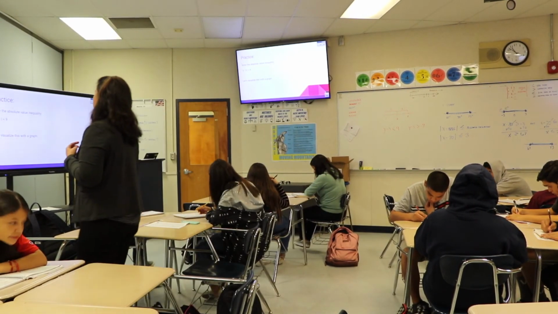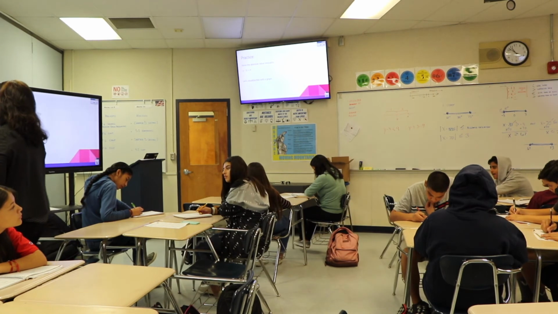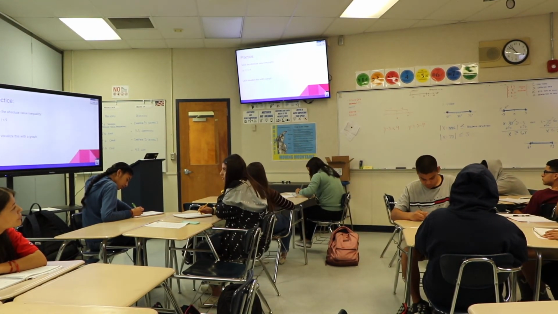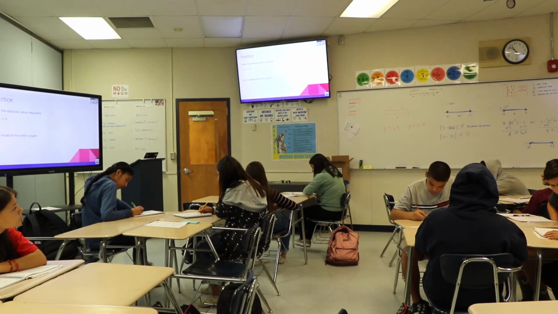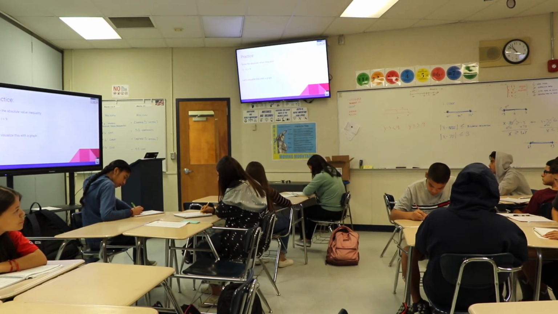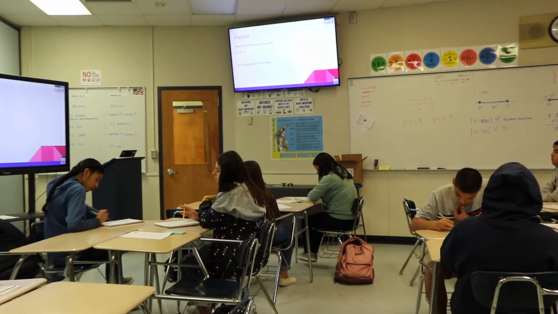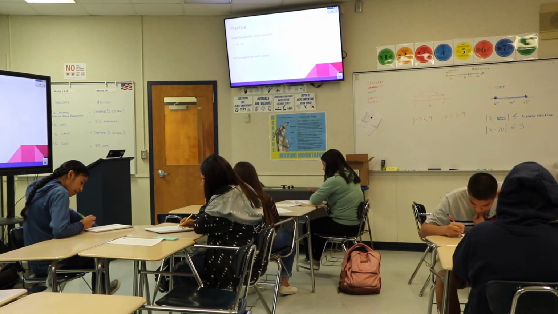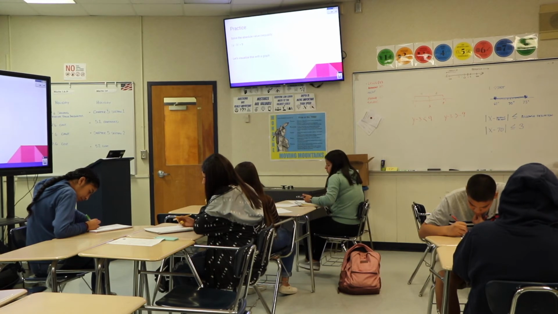So what kind of values would make this true? That's what we're looking for. So we have that absolute value, so that means it's going to be a distance away, and it could be in the positive direction and the negative direction.